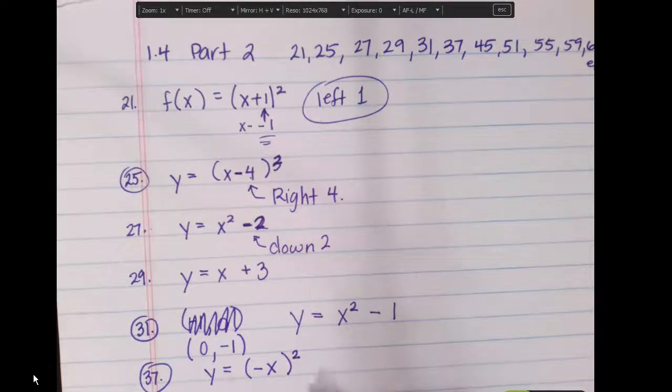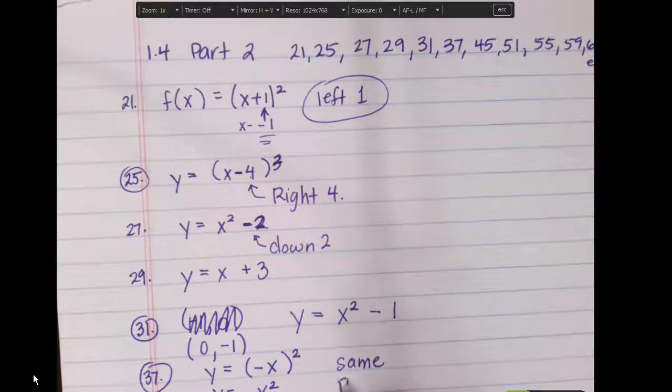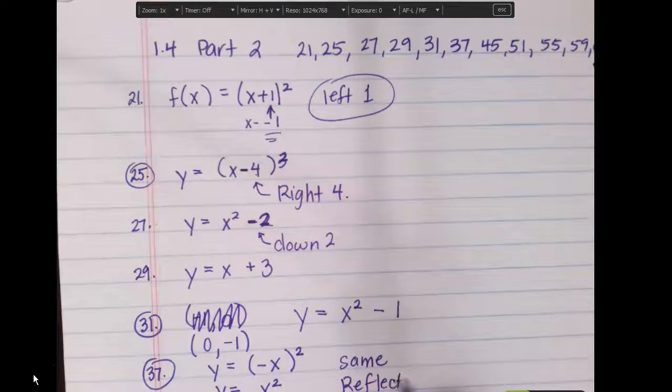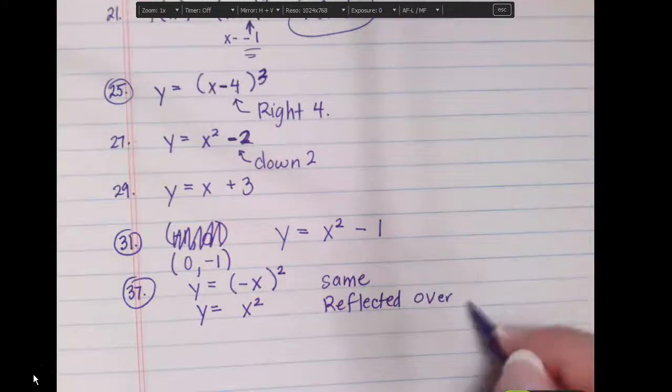But if we were to simplify that algebraically, we would see that we get the same original function. So I could say that it's the same, but if I'm really being specific, it's actually reflected over the y-axis.